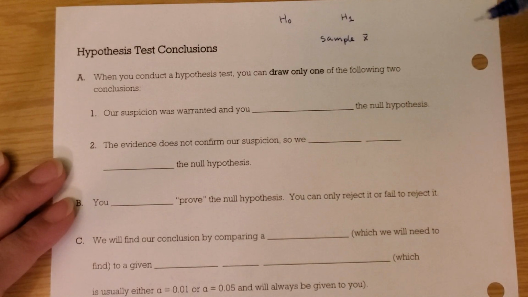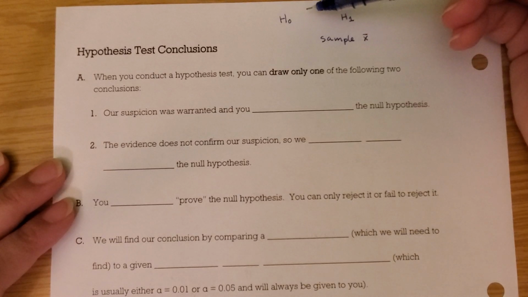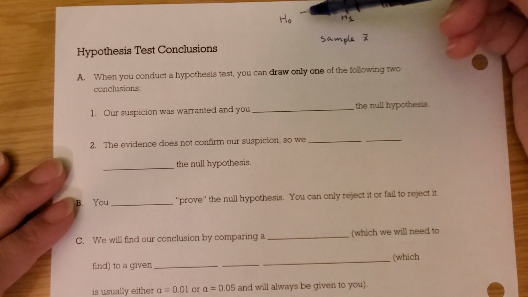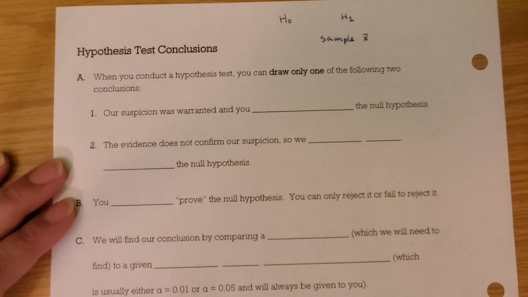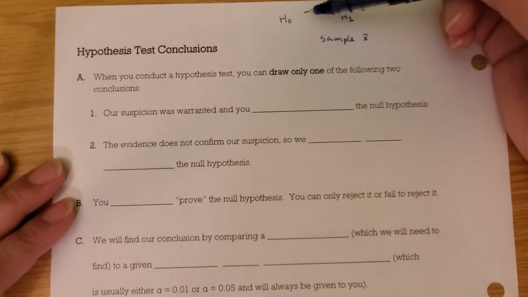Now, if your sample mean is pretty close to that claim that's being made, then you're going to say, oh, it seems like that claim can be supported by my sample, so I guess maybe my suspicion was wrong.